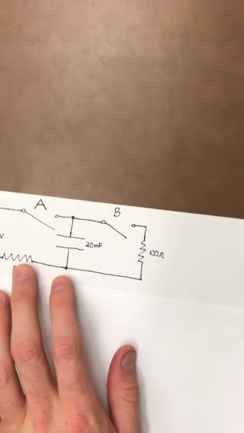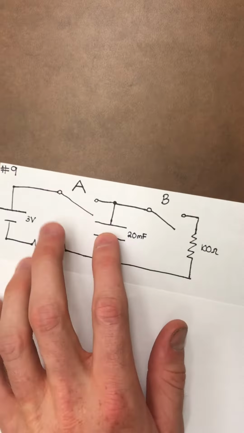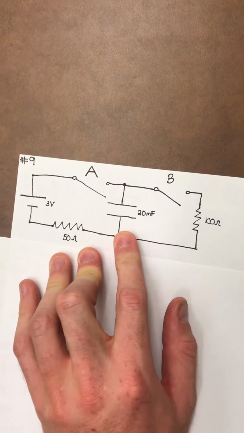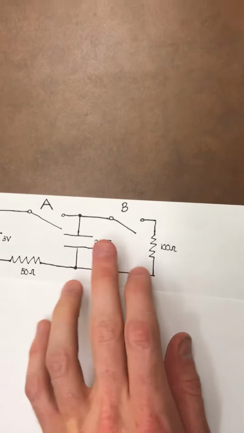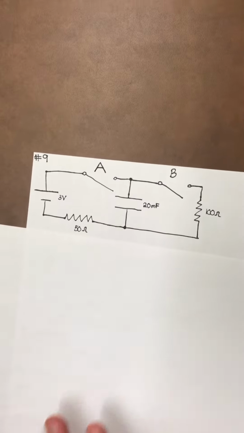So as we can see from this diagram, when switch A is closed, the capacitor is charging, and once it hits 2 volts, switch A will open and switch B will close, which will cause the capacitor to discharge.